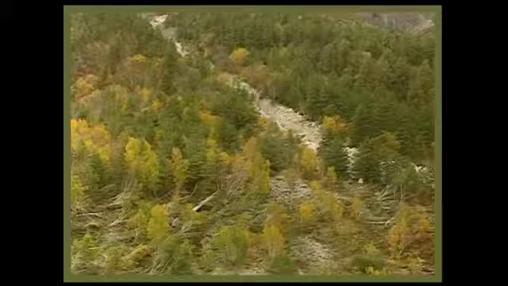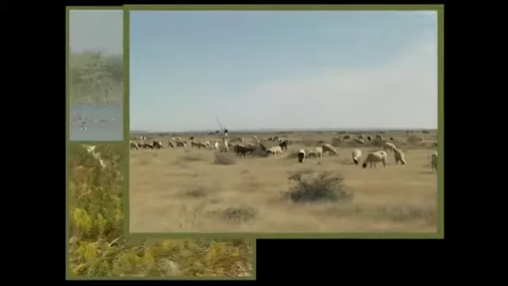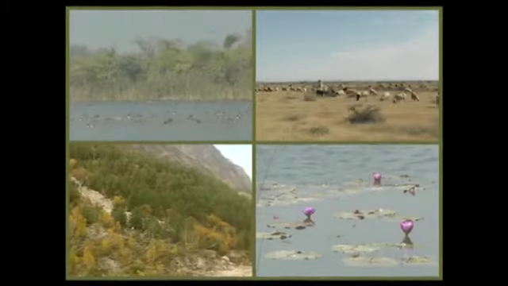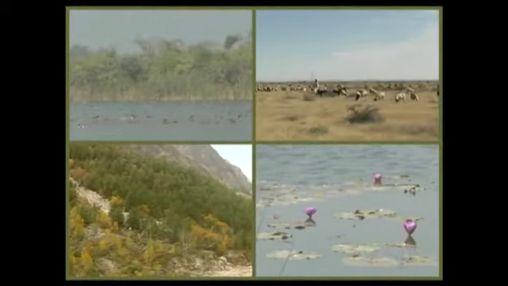Animals and plants are well adapted to living in their habitats. Note the adaptations of various plants and animals and discuss them with your friends.